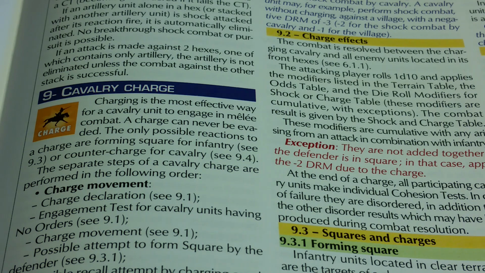The charging unit must move at least one hex. It cannot move farther than its reduced movement rate, as described earlier in Chapter 4. A cavalry unit adjacent to an enemy unit may leave that unit's ZOC by expending one movement point and then charge without changing its original facing, that is, the facing it had when it was in the enemy ZOC.